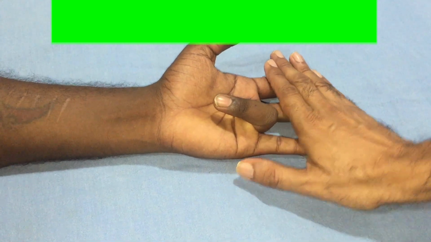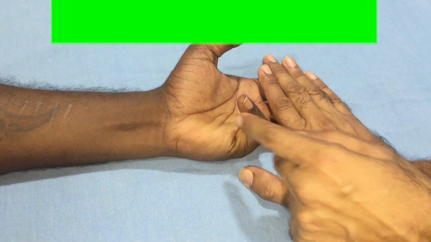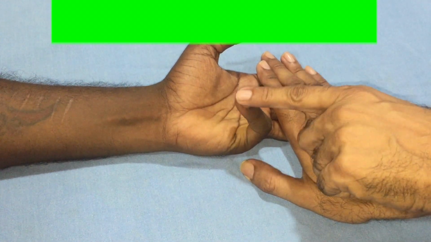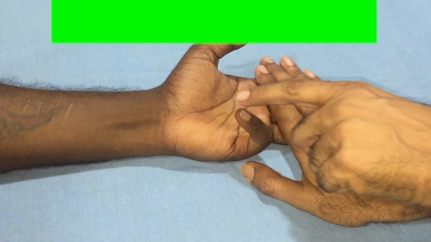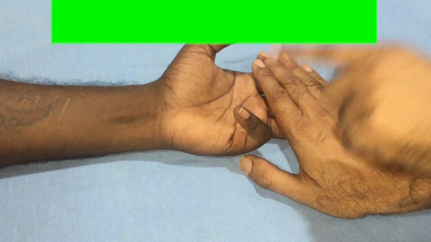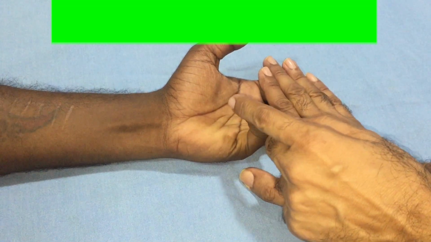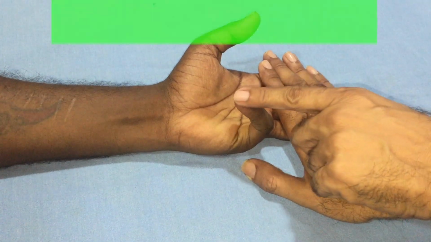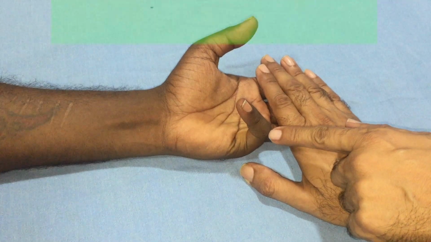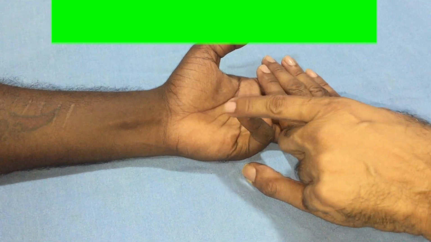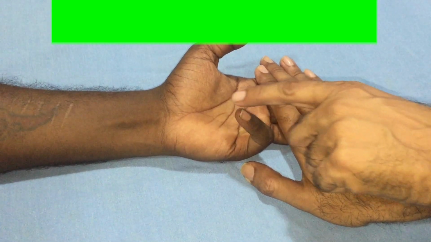Similarly, the FDS of the other fingers also can be checked. That is the ring finger and the little finger. The ring finger FDS is checked by immobilizing the middle and little fingers, and the little finger FDS is checked by immobilizing the middle and ring fingers. While doing this test for the middle, ring and little fingers, we must remember that after the patient flexes the finger, we must check the tone of the DIP joint. If it is tight, it means that patient is somehow using his FDP to flex the finger.